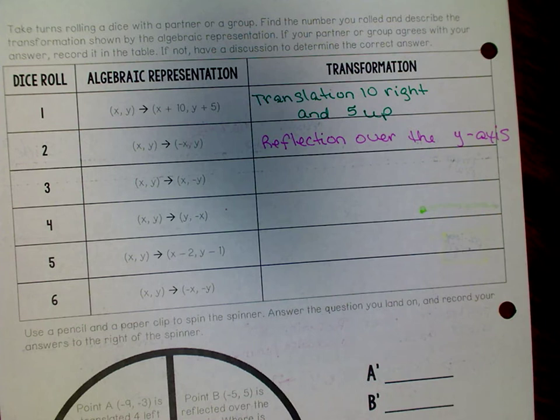Number 4. XY became Y, negative X. That is a rotation, 90 degrees clockwise or 270 degrees counterclockwise, which we did on the front. Make sure that you are writing down the transformation. Okay, I'm telling you what it is, but you have to write it down. If you have questions about anything, look on the front, flip your paper over and look there.